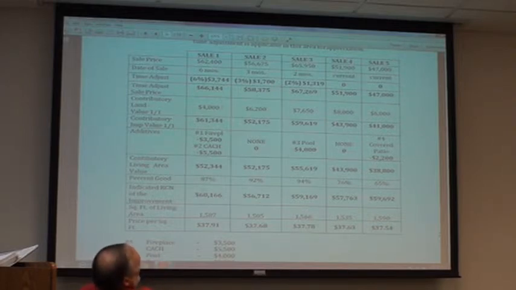So 65,950 times 2% is 1,319, or an adjusted sales price of 67,269. So number 4 is a current sale as well as number 5. So now then, we've got to do what? Back out the contributory value of the land.